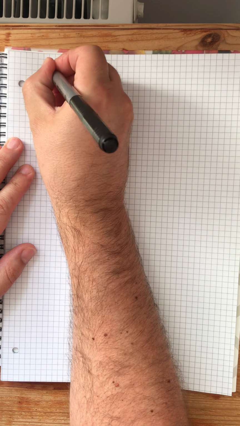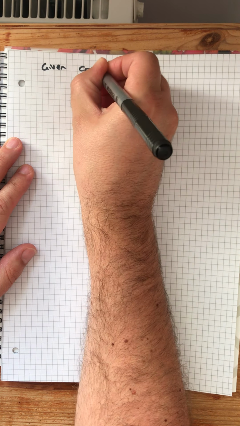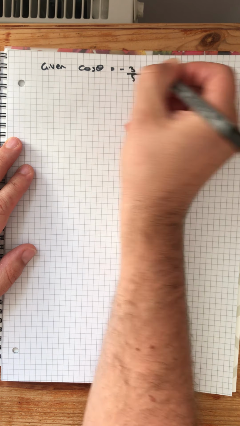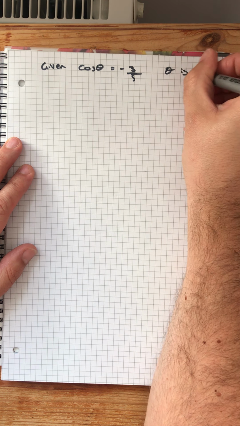This time, given that cos theta is minus 3/5, where theta is obtuse.